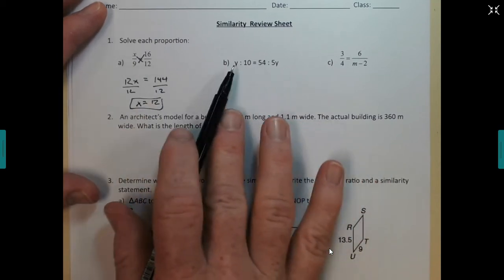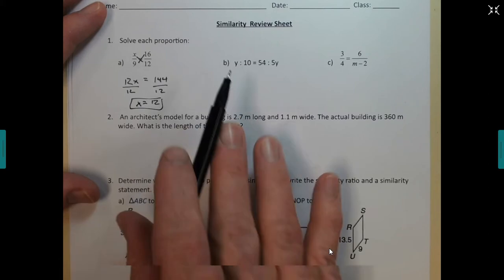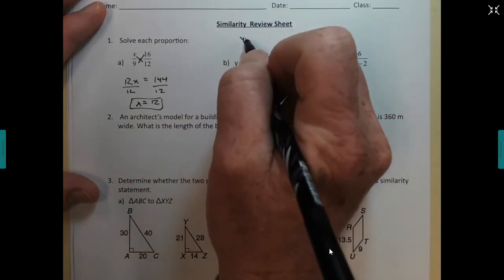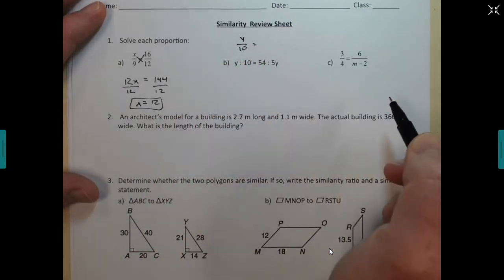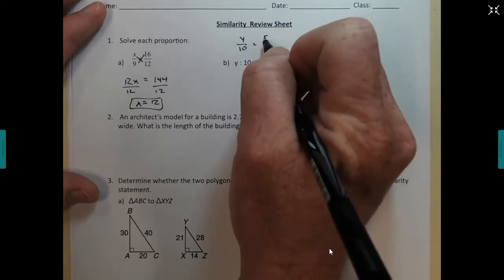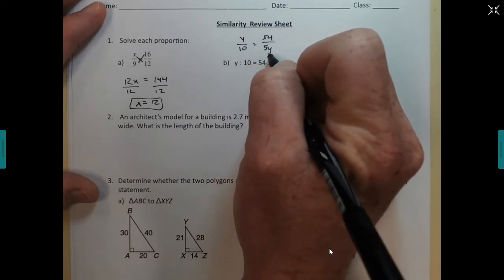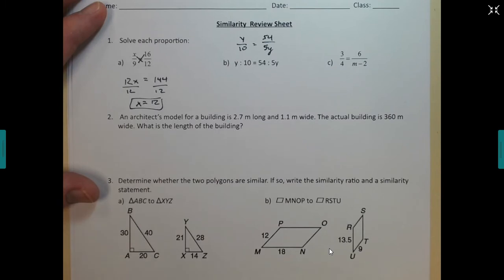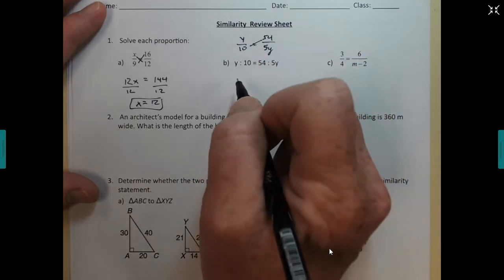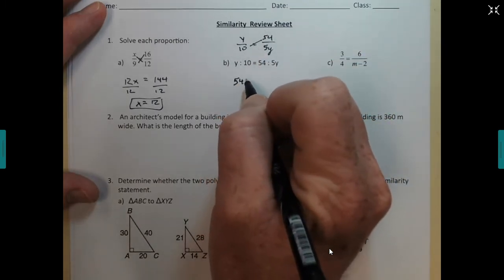Okay, this is still a proportion, but we don't normally write the ratios like this. So I would actually rewrite this the way I like to see it. Y over 10, 54 over 5y, and now you can cross multiply. Anything times 10, you just add a 0 on it.